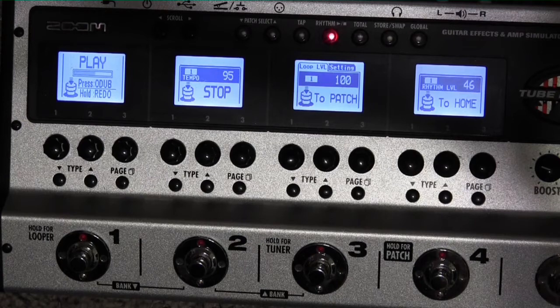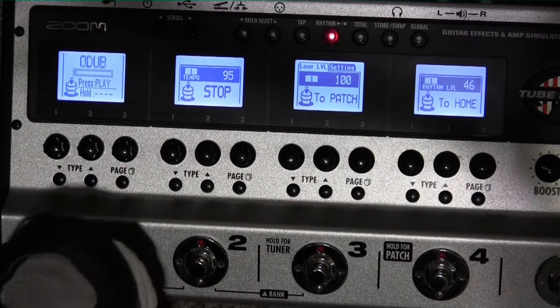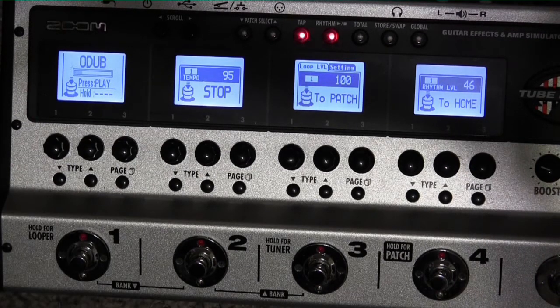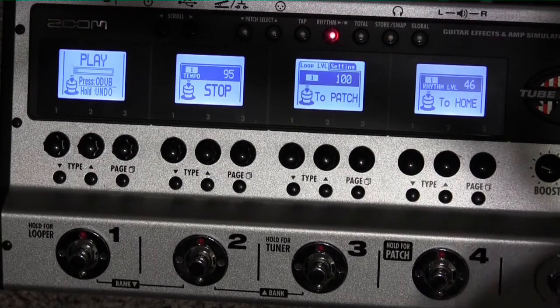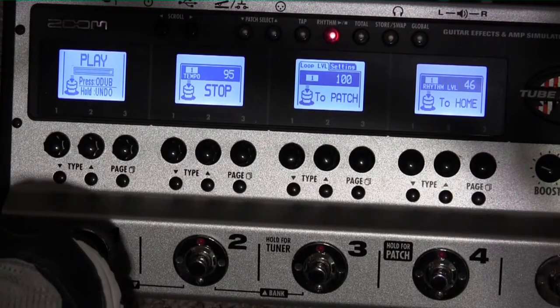Okay, so I'm going to throw down another solo. So that's the importance of having the undo button on. Okay, so I'm going to start it again. So I'm not playing, okay? That's what we just looped. Now I'm going to lay down something else here.